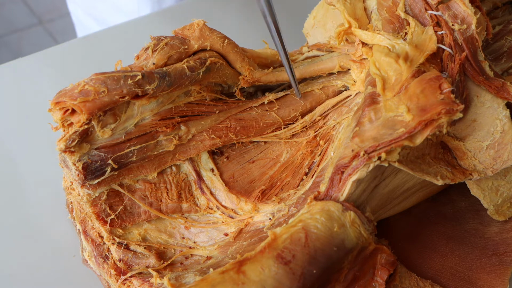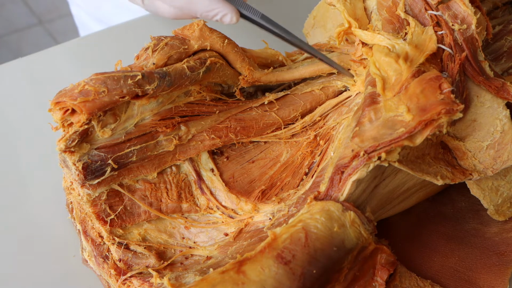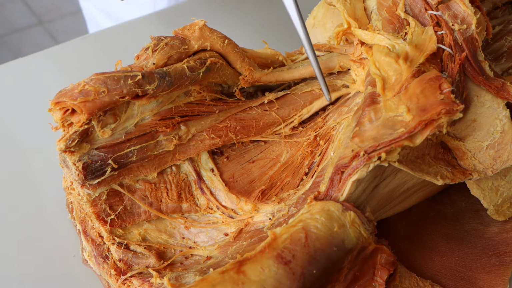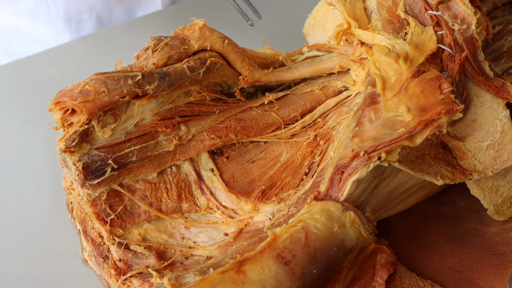the iliacus muscle and the psoas major join together and go under the inguinal ligament in this region, and they form one muscle which is called iliopsoas. The name changes exactly where these two muscles join together, and they pass under the inguinal ligament in the muscular compartment and form the iliopsoas. In the next preparation I'm going to show you this better, together with the femoral nerve, which is passing through the muscular compartment as well.